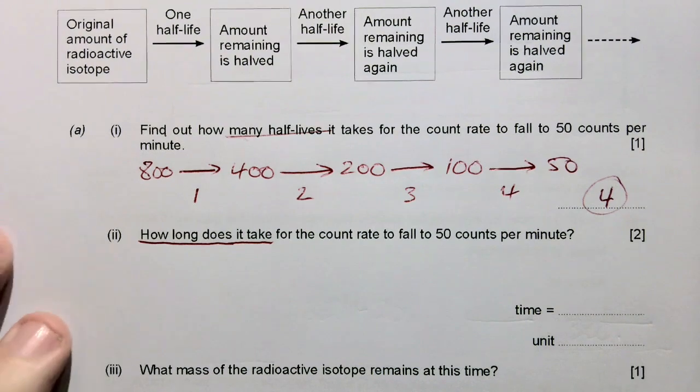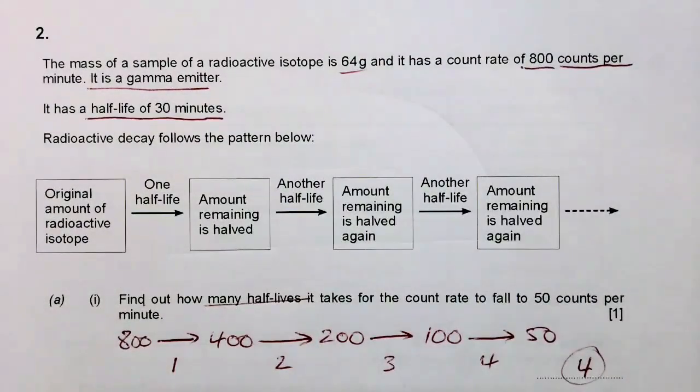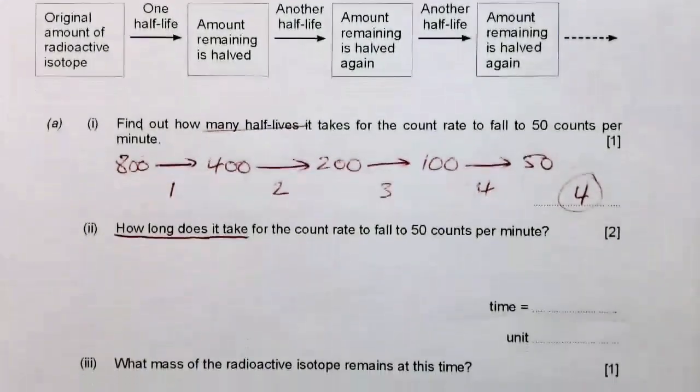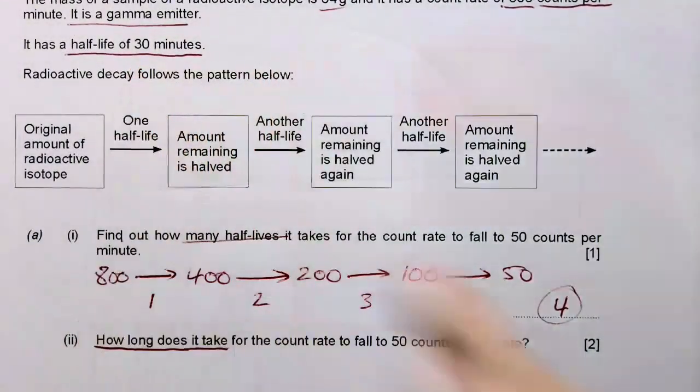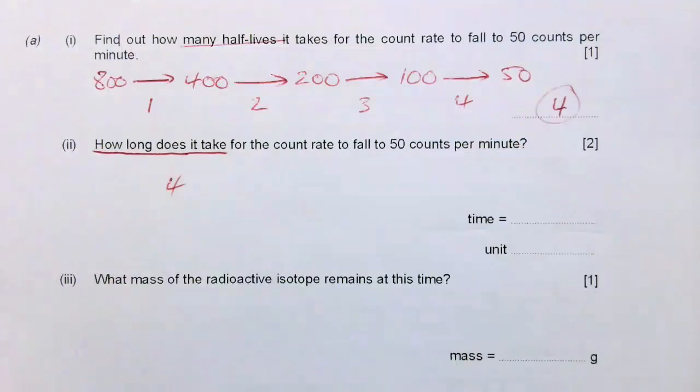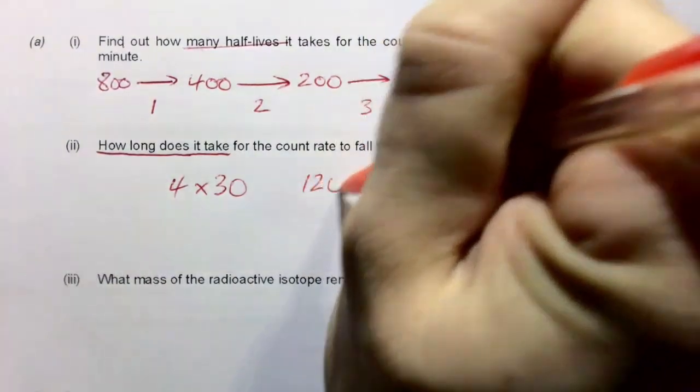Well, if you look back at the start of the question, and if you're really struggling in an exam, just good exam technique, go back to the start of the question and start looking for information you might have missed or you might need later on. Sometimes you can be on part D, which is on another page, and the information you need to answer part D is right back at the start of the question. So we know that every half-life takes 30 minutes. And because every half-life takes 30 minutes, 4 half-lives times 30 gives us 120.